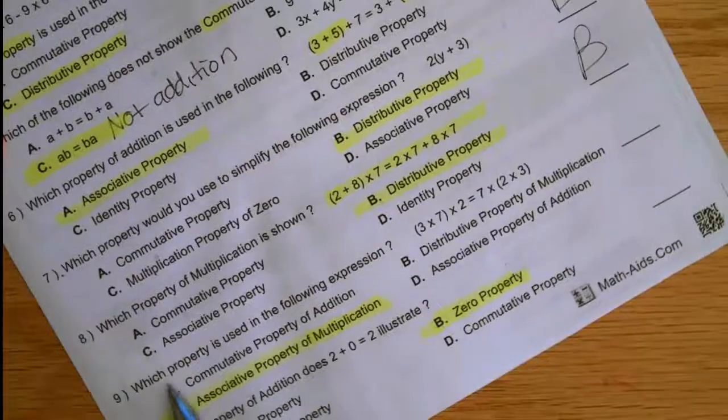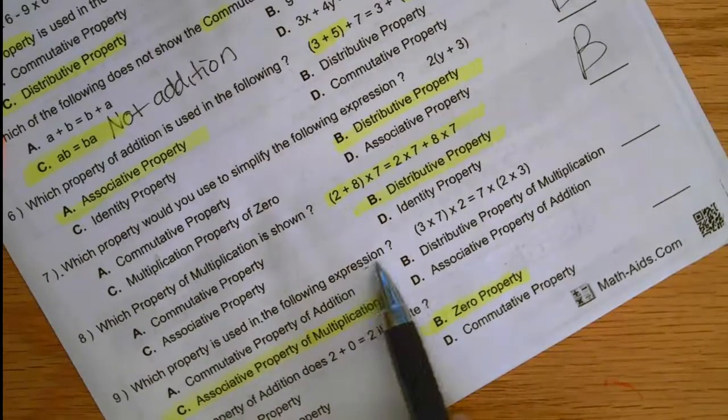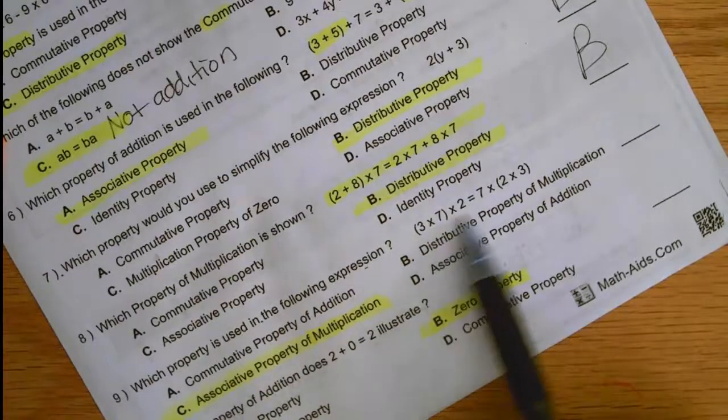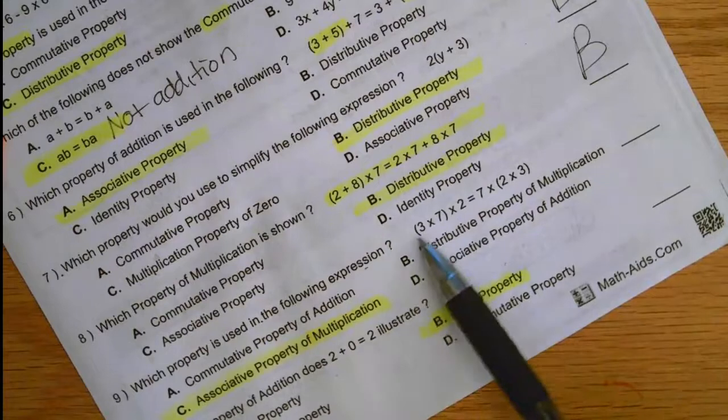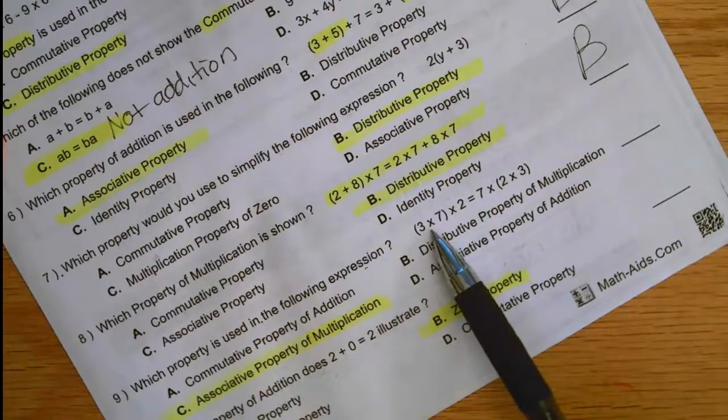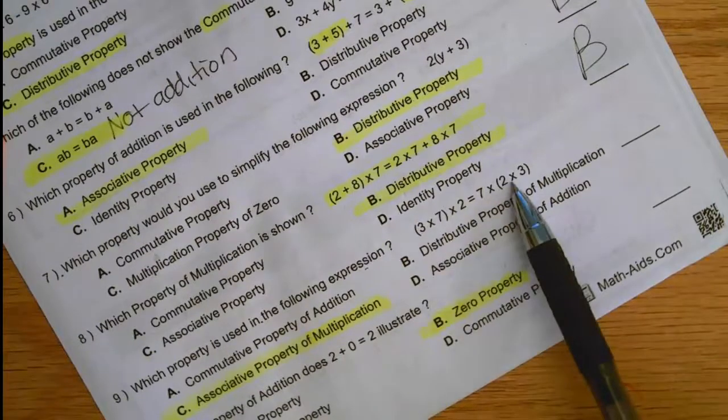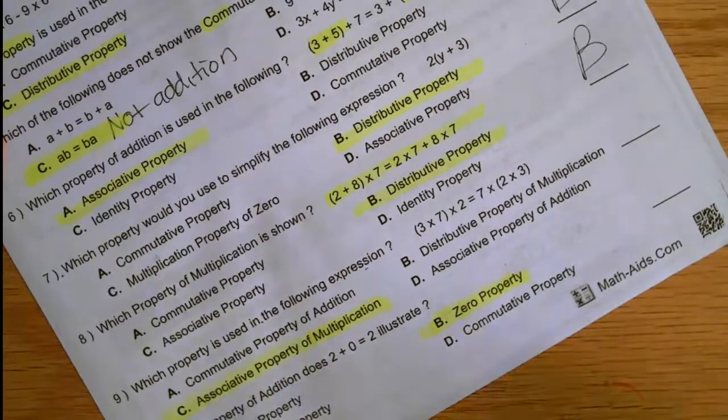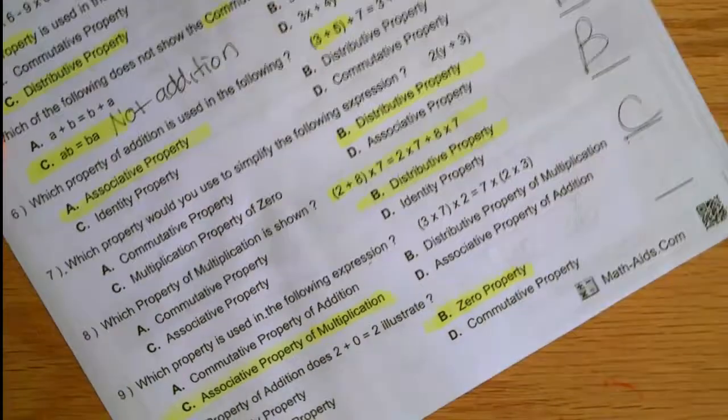Number 9, which property is used in the following expression? All right, I'm looking to see it's all multiplication. All the digits are the same. They've just regrouped. In this one, they're multiplying the 3 times 7 first. Yet over here, they're multiplying the 2 times 3 first. So I know this is the associative property of multiplication.